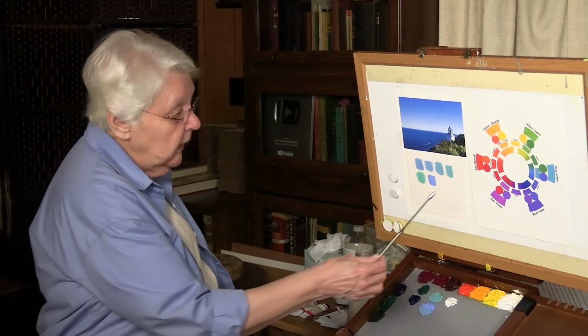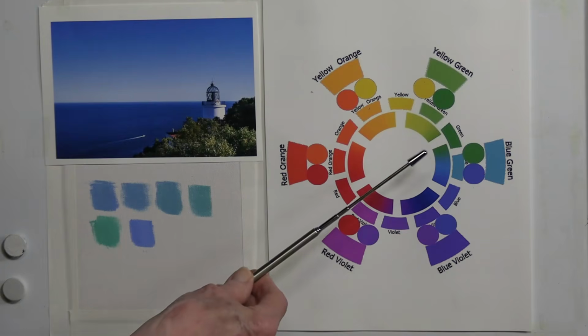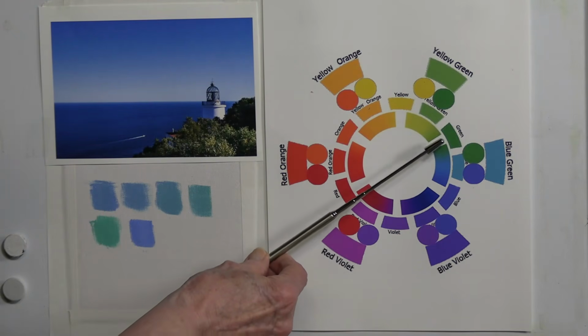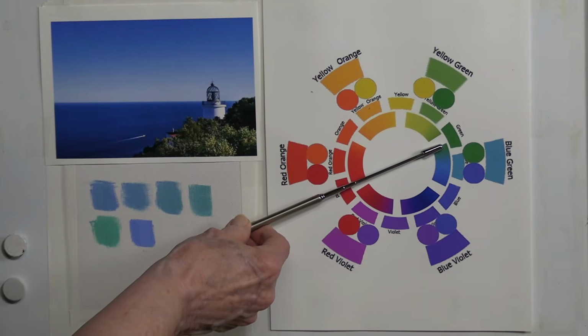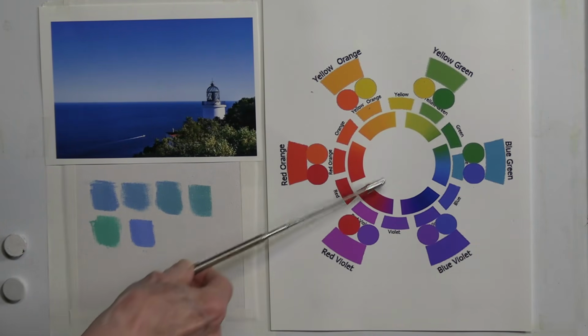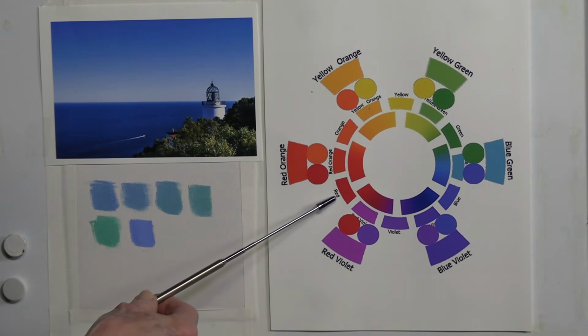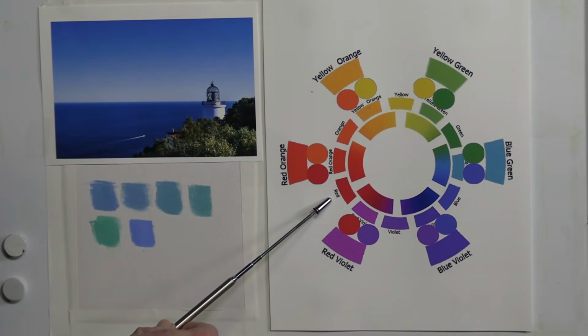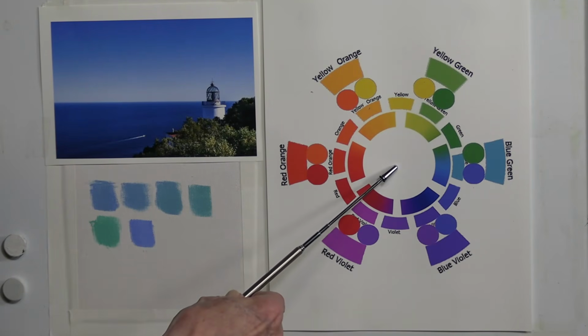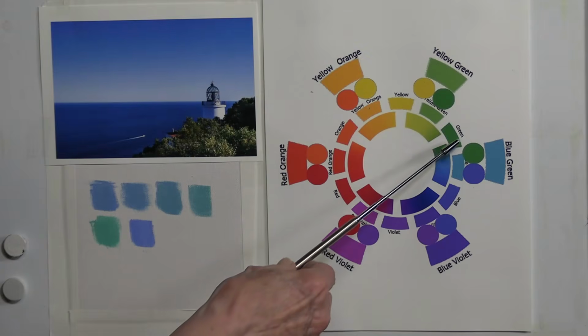So if you look at how this works, diagonally straight across, I'm going towards red. Red and green will desaturate each other, and people also say neutralize each other.